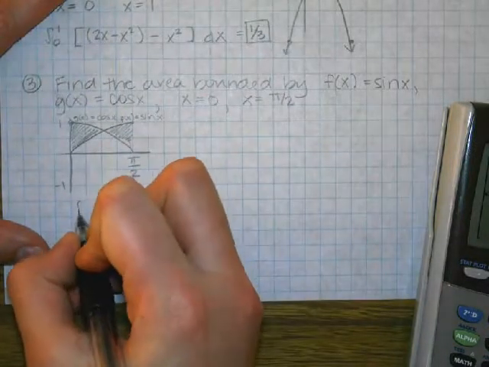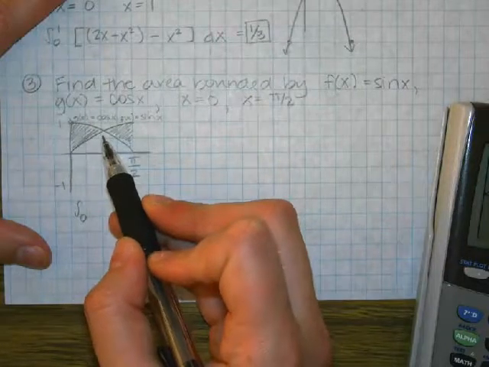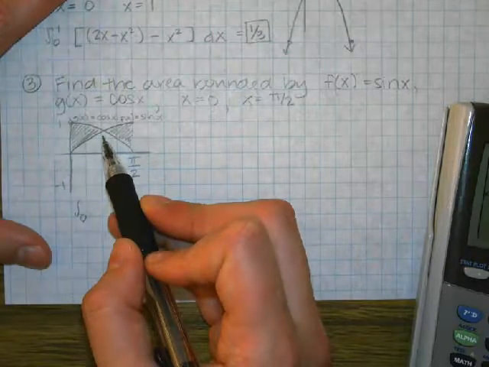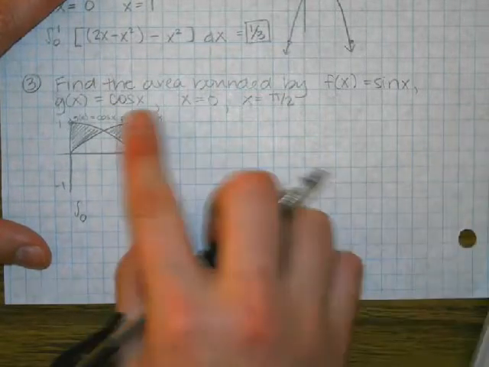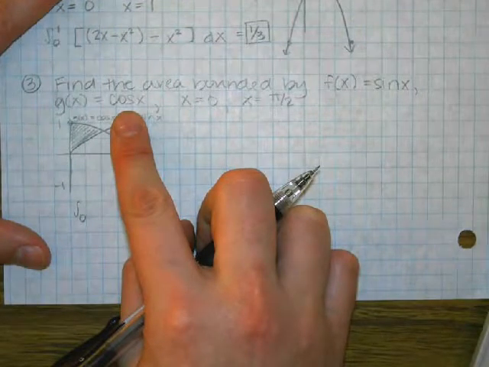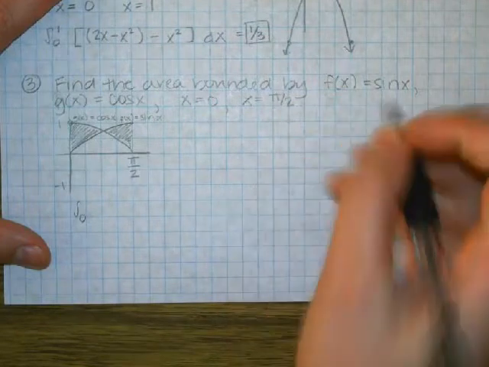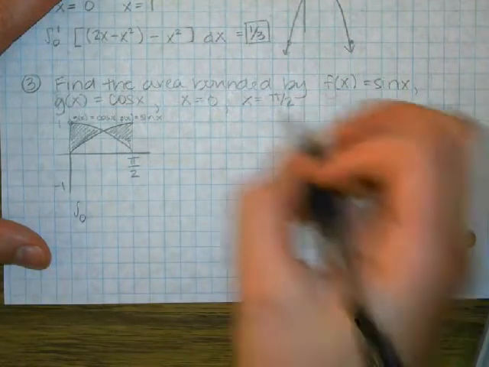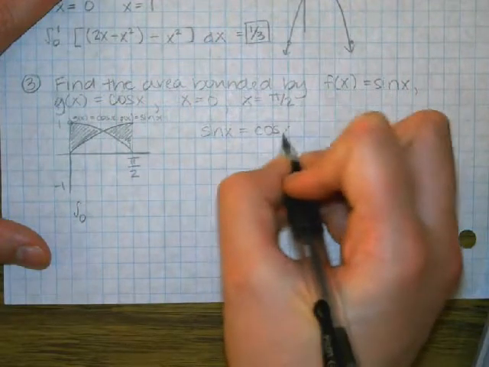We're going to have the integral from 0 to what? Pi 4 seems like it might be right. How did we figure out where they crossed in the last problem? We set them equal to each other. So we're going to go ahead and set these equal to each other. They both equal y right now, so I'm going to say sine x equals cos x.